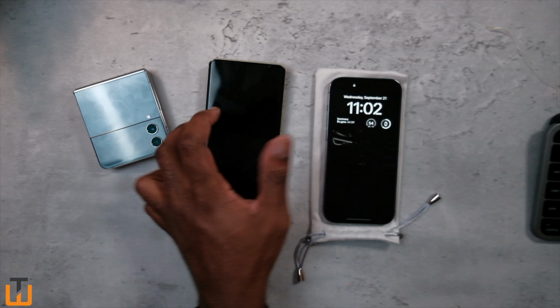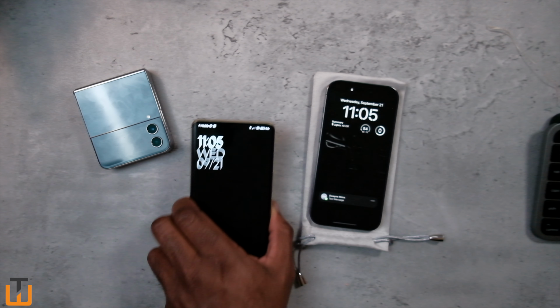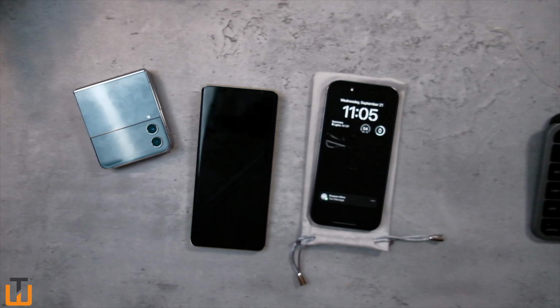One of the things I'm gonna try out right here though real quick is notifications. I'm gonna send myself a text message right now just to see what we see from the always on display when you do that. I got a message on my watch, and you see it down here at the bottom.